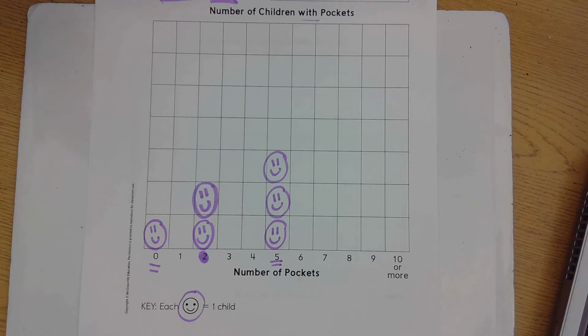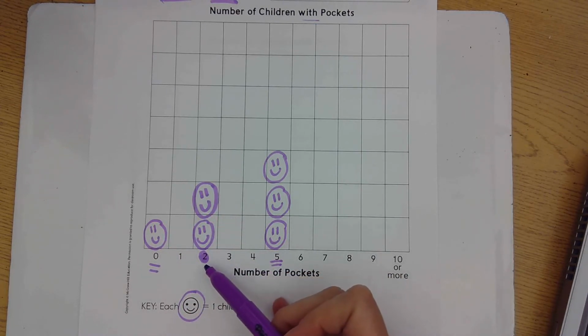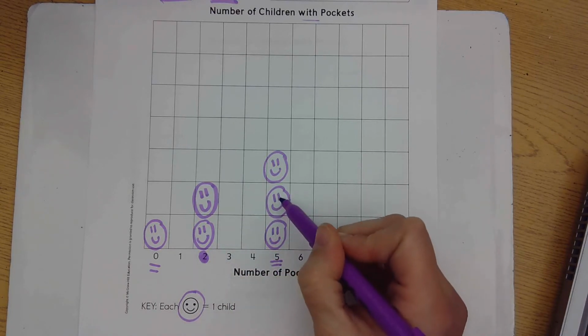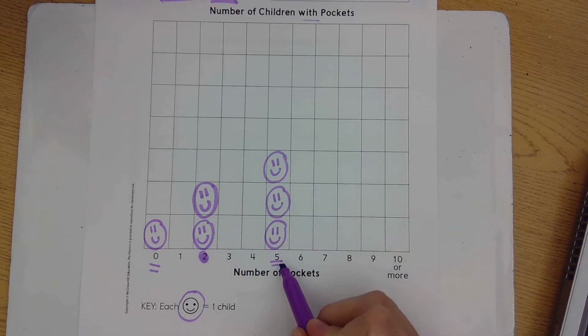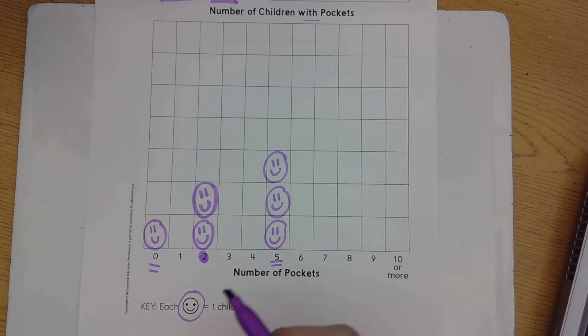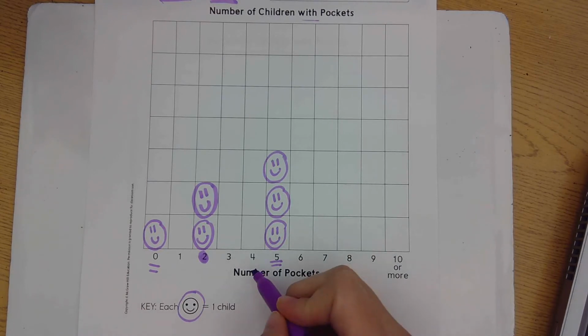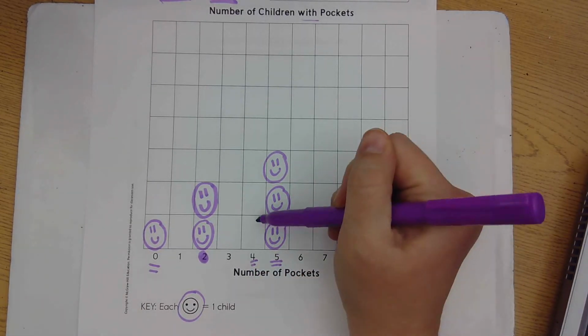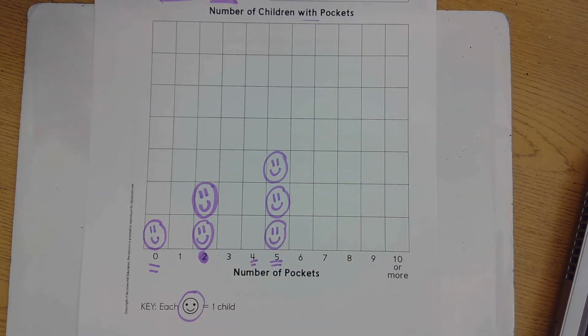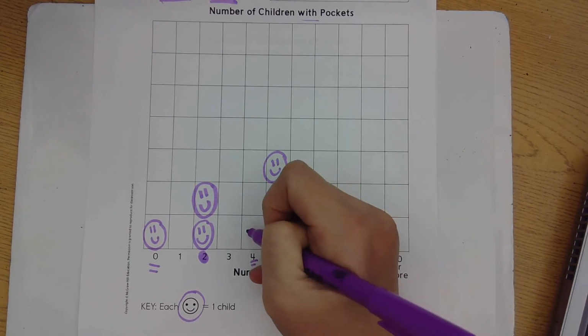So as I'm looking at this, I can see that there's 1 person in the class that has 0 pockets. There are 2 people in the class that have 2 pockets. There are 3 kids in the class that have 5 pockets. Let's say that the most pockets in the classroom were 4, okay? And there were 6 children in the classroom that had 4 pockets. How many smiles would I be making if there were 6 children in the class with 4 pockets? You're right, I would draw 6 smiles.